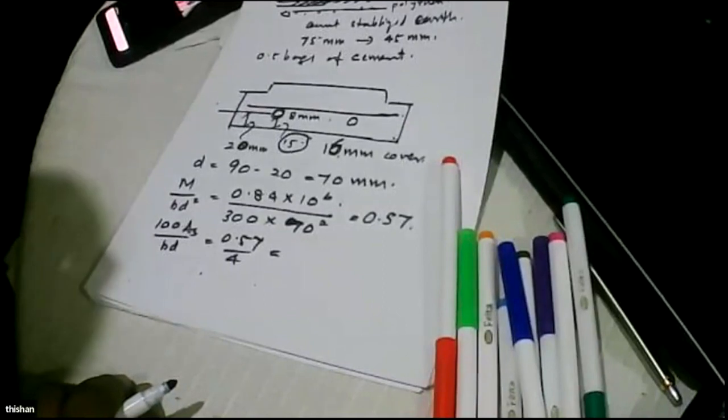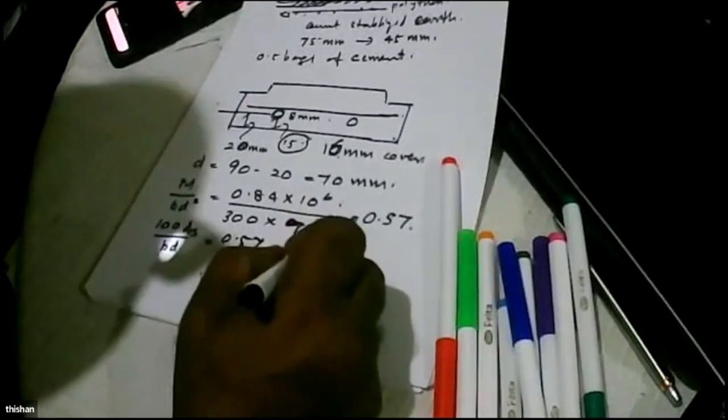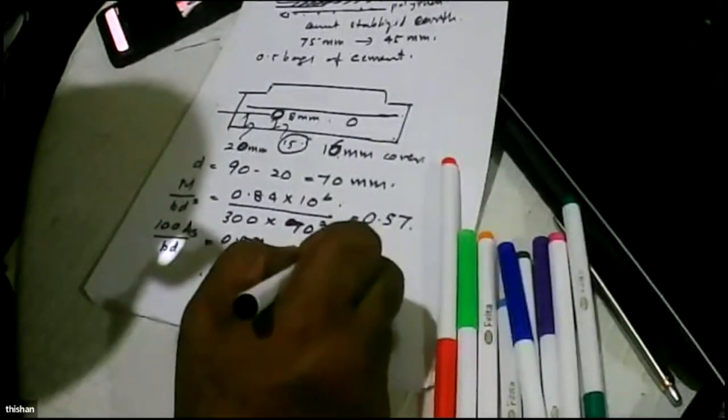This is a shortcut method. I'm using the shortcut method. 0.1425.